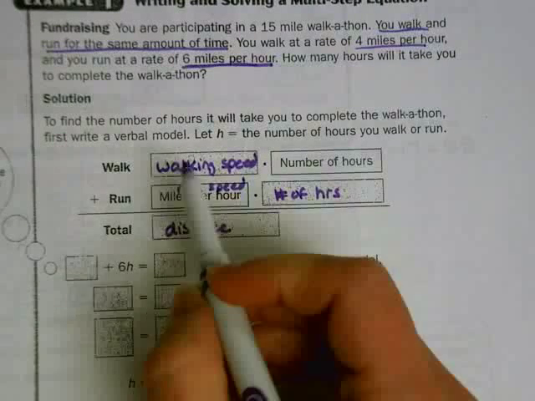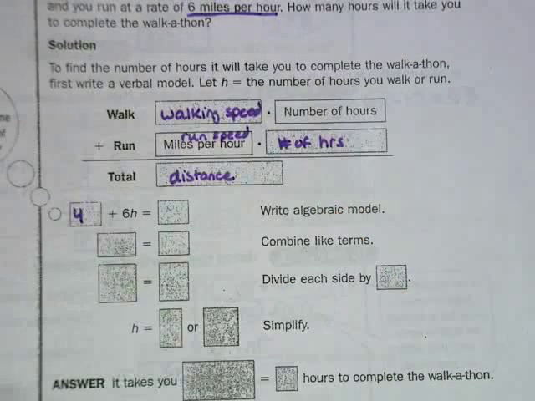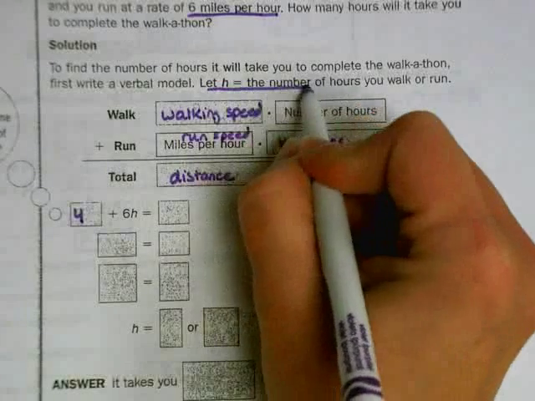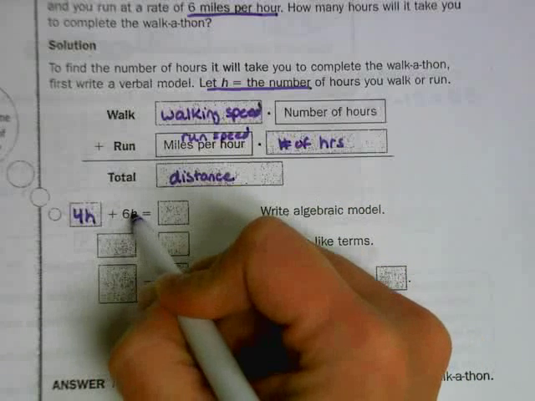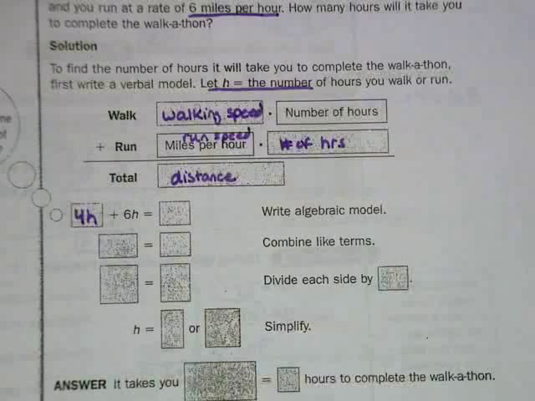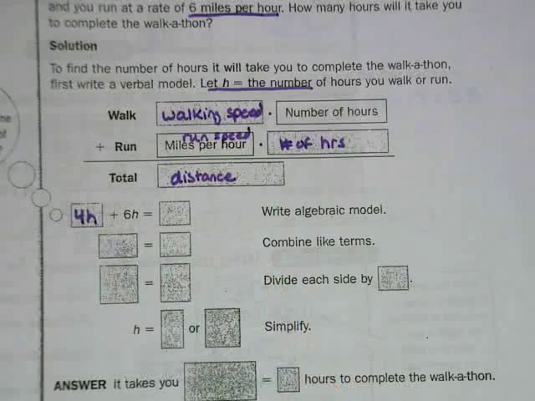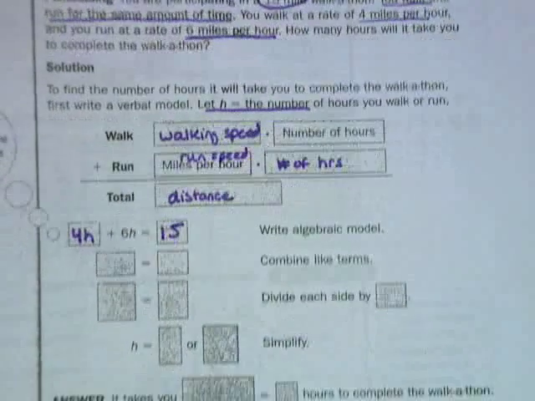So if we actually put that into numbers now, look at what it would be. Our walking speed times our number of hours. We go 4 miles an hour. We don't know how many hours we walked or ran, though. That's h. But it's the same. We went 4 miles an hour for h hours walking, plus our run speed, 6 miles an hour for h hours running. And h is exactly the same. We walked for 1 hour and ran for 1 hour. We walked for 1.5 hours and ran for 1.5 hours. We know that we walked and ran for the same amount of time. And that's going to be our total distance. How far did we have to go? This was a 15-mile walk-a-thon. We had to get 15 miles right here.